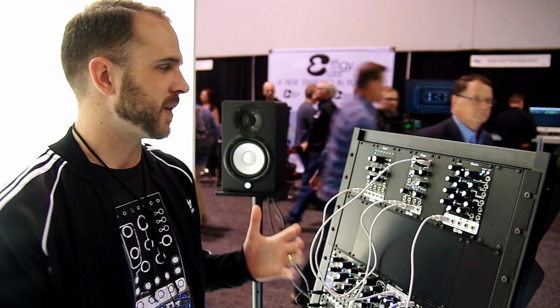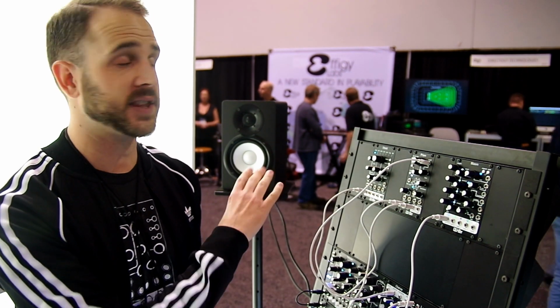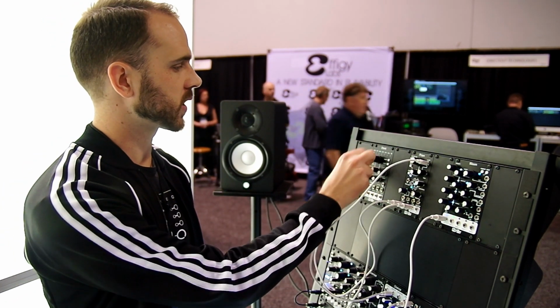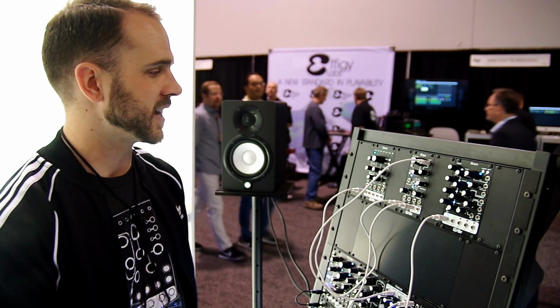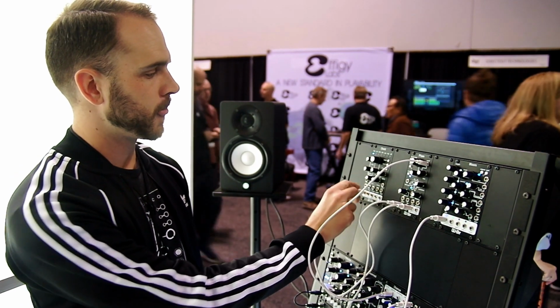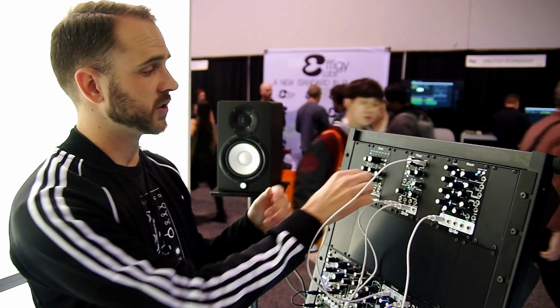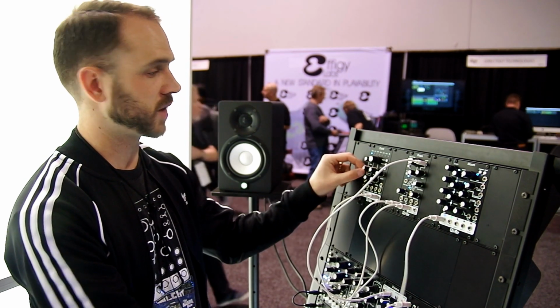So our original polyphonic oscillator is back. It's half the size, and it has at least twice the functionality that the original had. So if you're not familiar with the Chord, it is a polyphonic oscillator with 4 voices. Each voice has an individual output, and then there's a sum output at the far right, which takes care of all the summing of the signals internally, so you don't need to do that on your own.